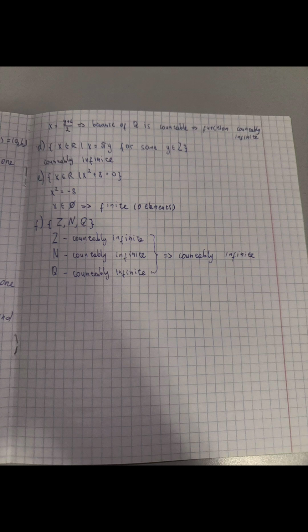In E, we see that x is a rational number, and x squared plus 8 is equal to 0. So we can write that x squared equals -8. Because of that, no such x exists. So the set is finite because we have 0 elements. In F, we have integer, natural, and rational numbers. Integers are countably infinite, naturals also, and rational numbers are countably infinite too. So we can make a conclusion that all of these sets are countably infinite.